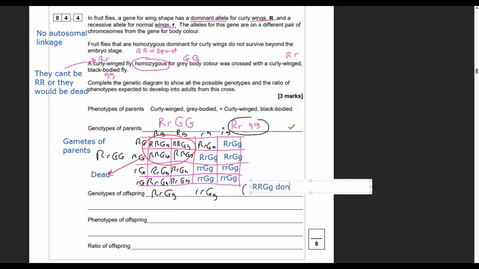And then these ones are dead, so they don't make it past embryo stage. So are they really offspring? I don't know. Oh my gosh, I can't find the, oh, there it is.